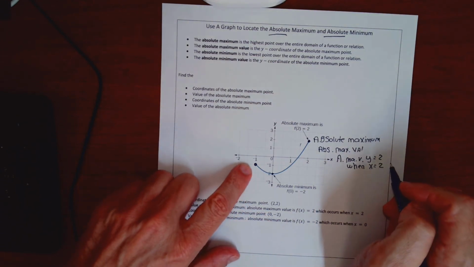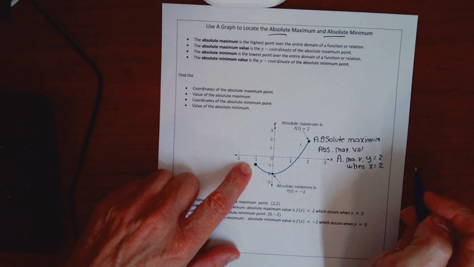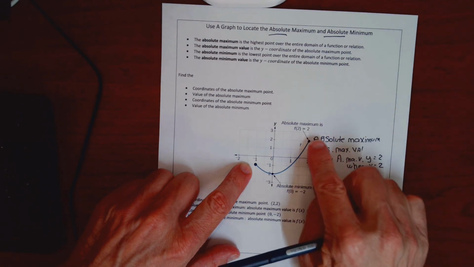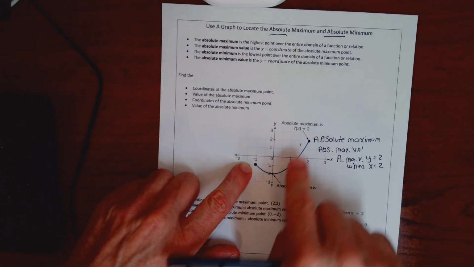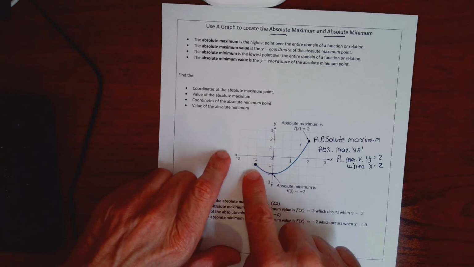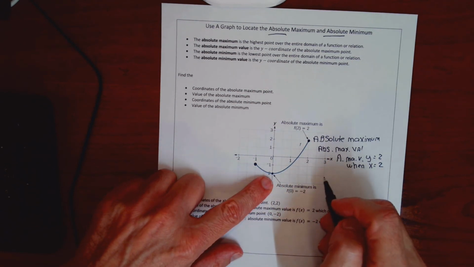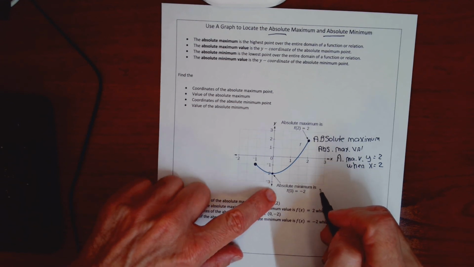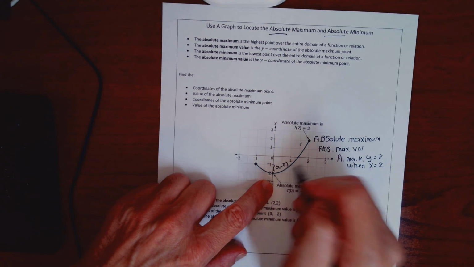This point (-1, -1) would be like a local maximum because it's higher than any point close to it, but it's not considered an absolute maximum because there are points higher than it. And here, we're only finding absolutely the highest point and absolutely the lowest point, not the local points. And then that point right there, the absolute minimum, is the point (0, -2).